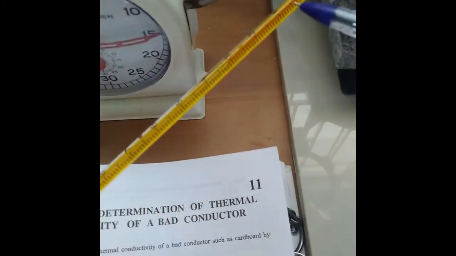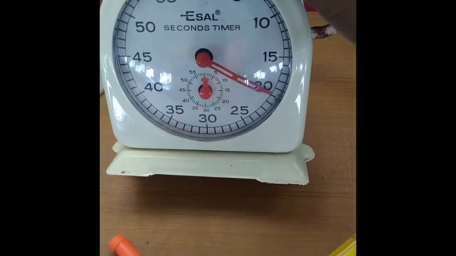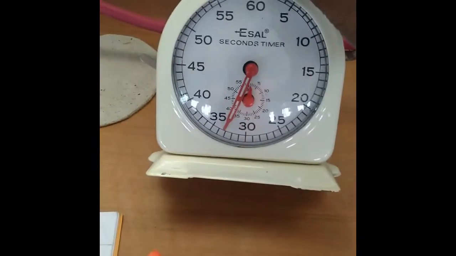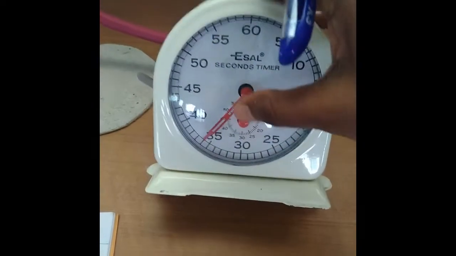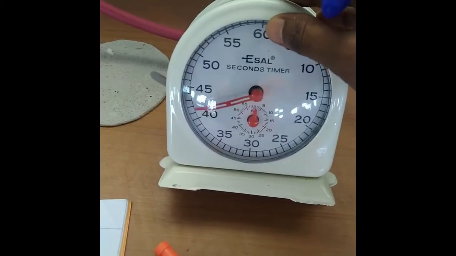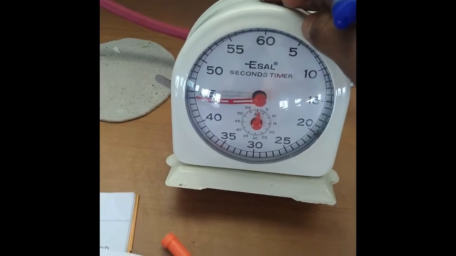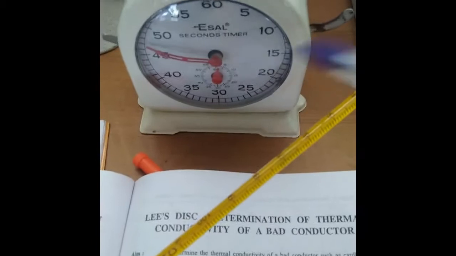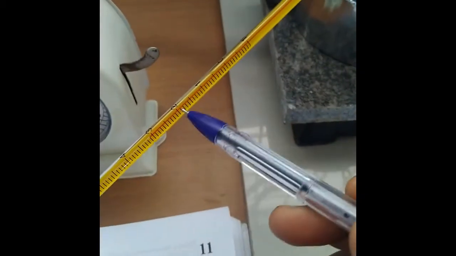For each degree fall of temperature in the lees disk, you need to observe the reading on your stop clock. For example, when the temperature falls to 76 degrees Celsius, the observed reading is 0.26. Here 0 represents minutes and 26 represents seconds. When the pointer rotates one complete rotation, it becomes 1 minute, as 60 seconds make 1 minute. Observe the reading on the stop clock as the temperature falls by each degree Celsius.